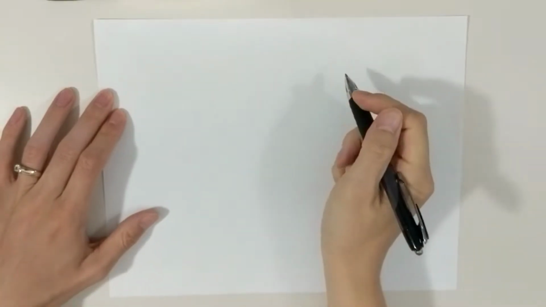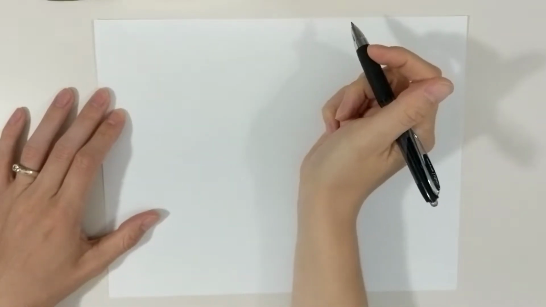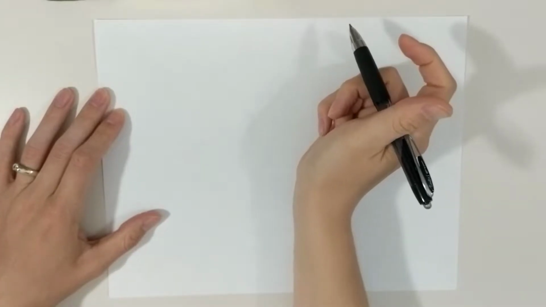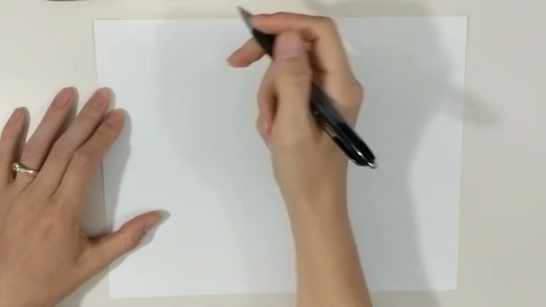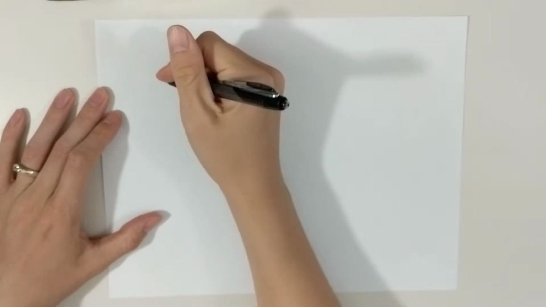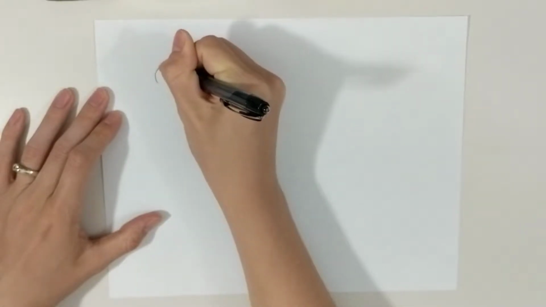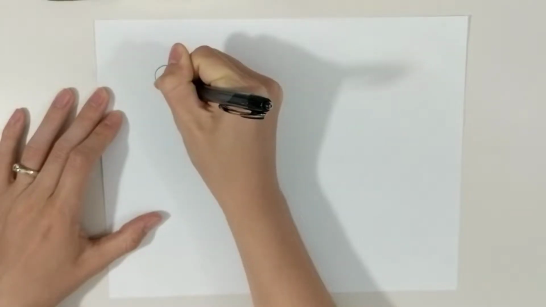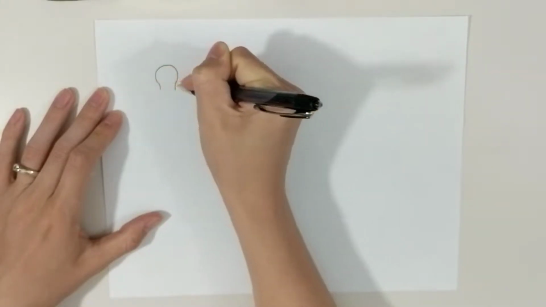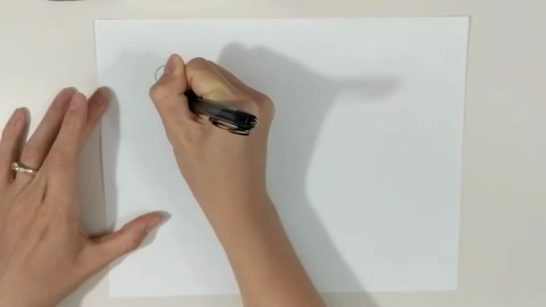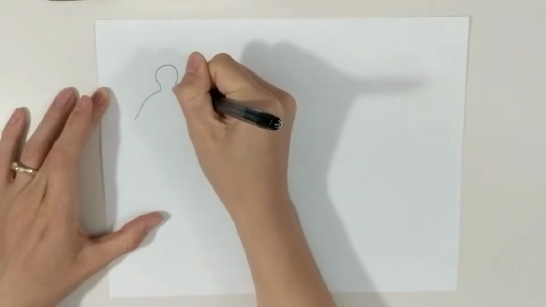So we're going to start by drawing the outline of a person, which can be kind of challenging. So just do your best. If it's really terrible, just start over. So just our head, neck, arms. I usually don't draw the fingers.